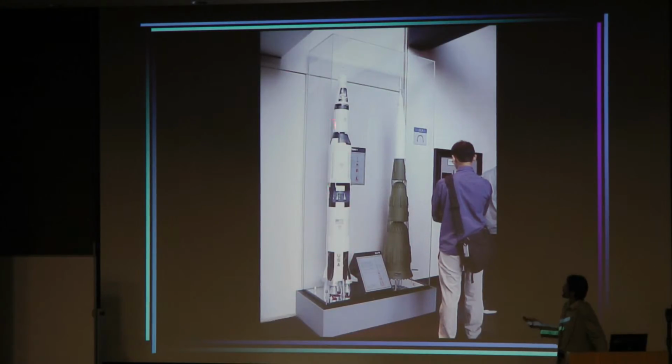This is the Saturn V rocket, the most successful rocket series in history, the only rocket series in history never to suffer a single failure. Every test and launch was successful with the Saturn V series of rockets. And this is the Soviet version, the Proton.